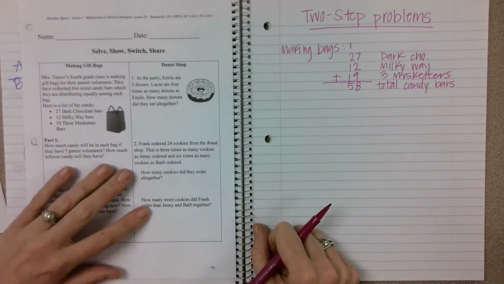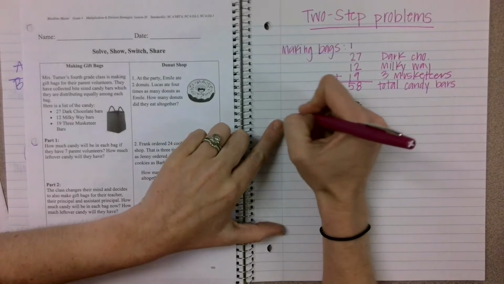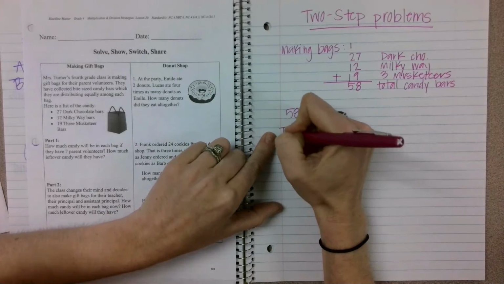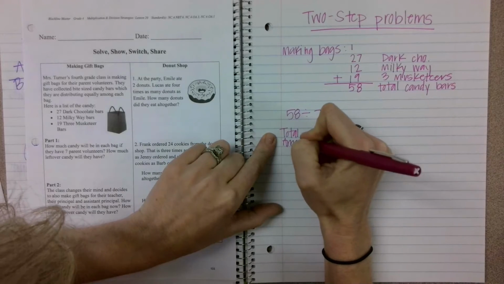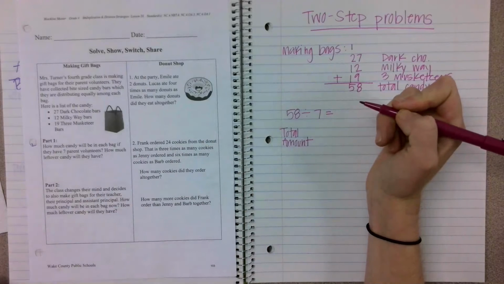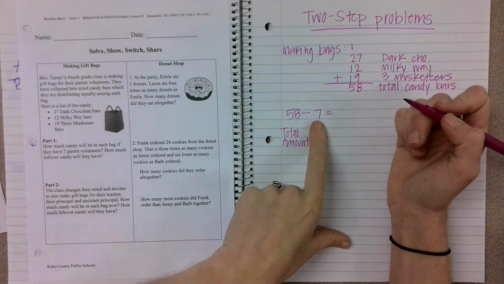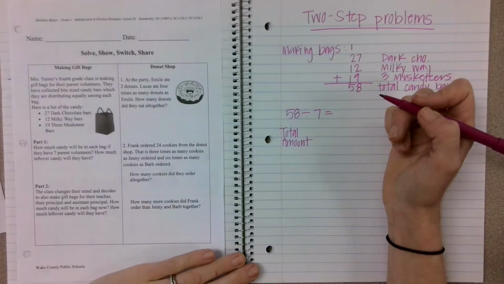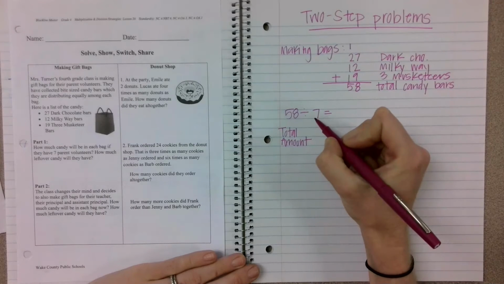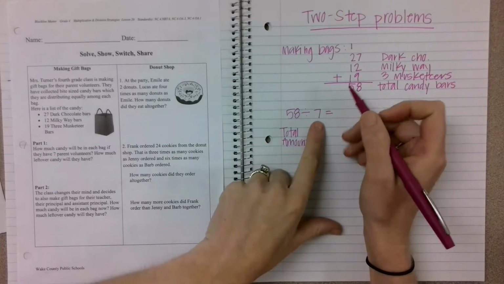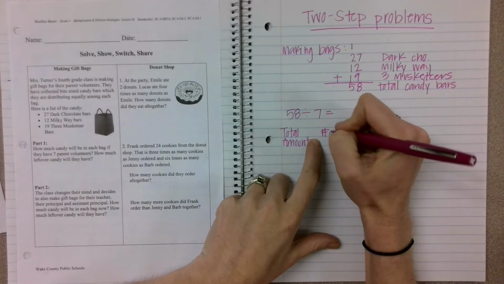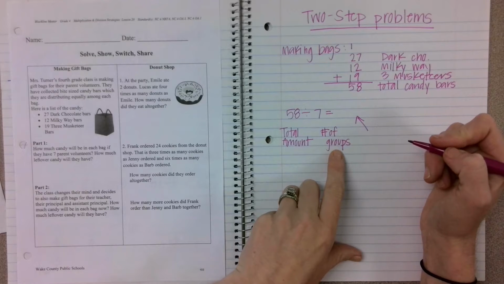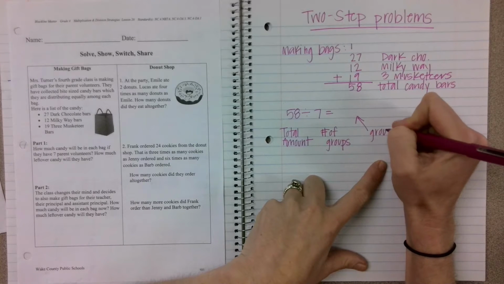Okay, it says how much candy will be in each bag if they have 7 volunteers. So now what I have to do is 58 divided by 7. What that's telling me is this is my total amount. And then 7. Is 7 my group size or my number of groups? Well, let's think about it. 7 represents the parent volunteers. So, are we putting 7 parent volunteers in one group? No, we're passing out candy to a number of groups. So we have 7 groups. So this would be number of groups. So then if I'm given number of groups, my answer will tell me group size.